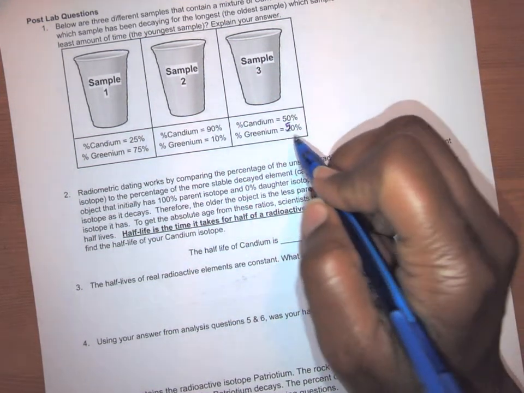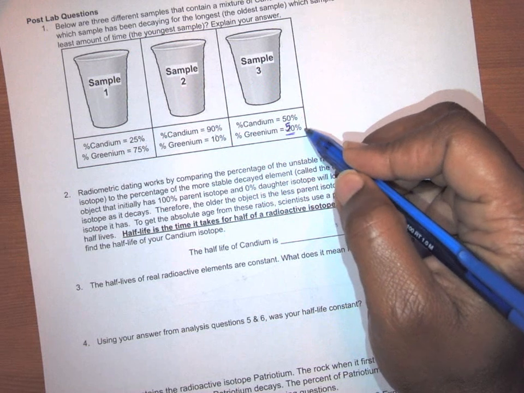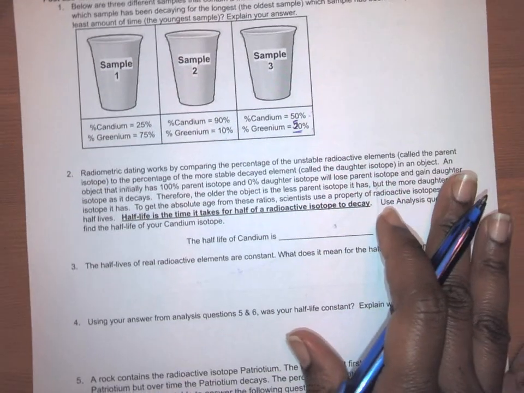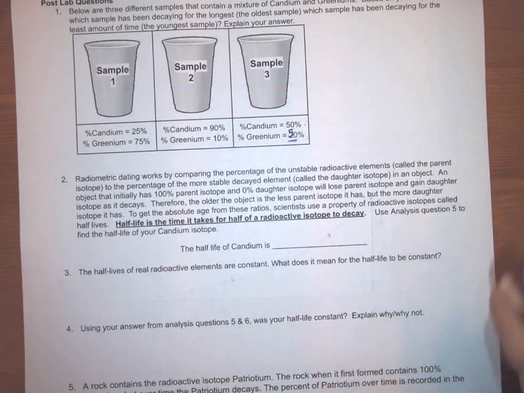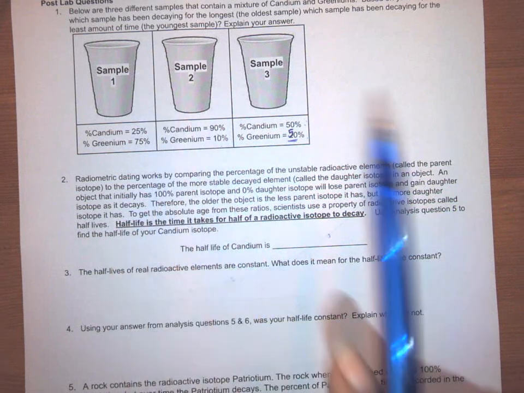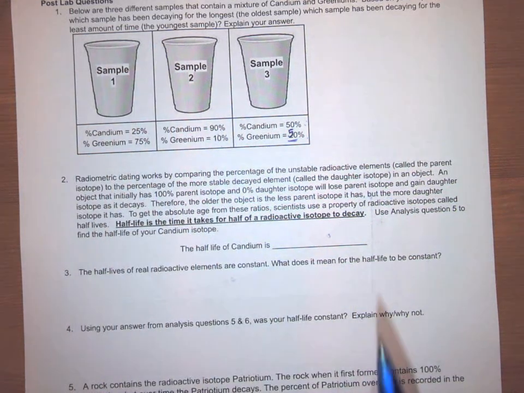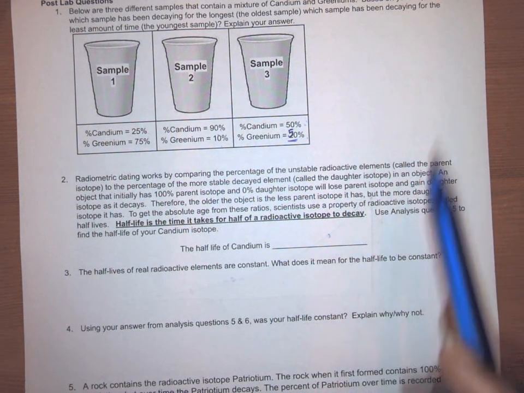And finally, this last one, there's a correction here. That should be 50%. We have 50-50 of each. So where would you see that? You're looking for which one is the youngest sample, that means at the beginning of the experiment, and which one is the oldest, meaning at the end.